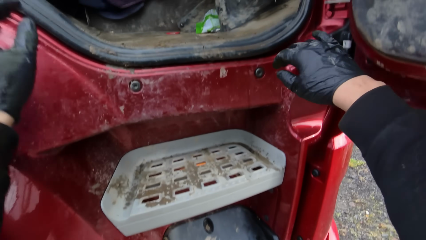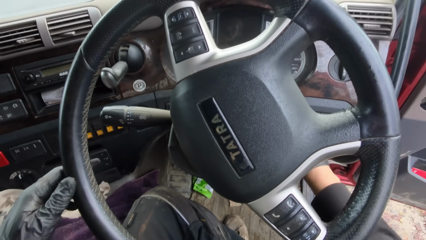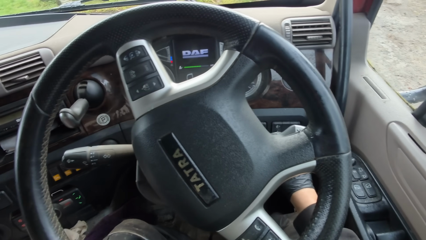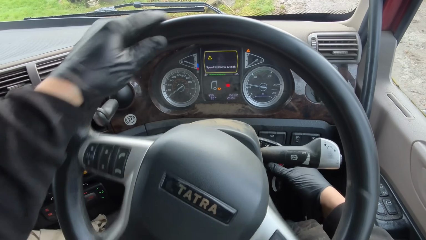so let's get into the video. So, what are we playing with today, boys and girls? Well, it looks very DAF-ish, doesn't it? Let's just turn this steering wheel.